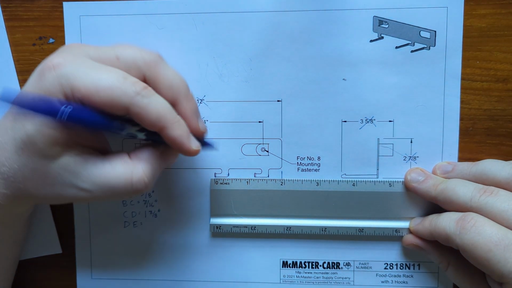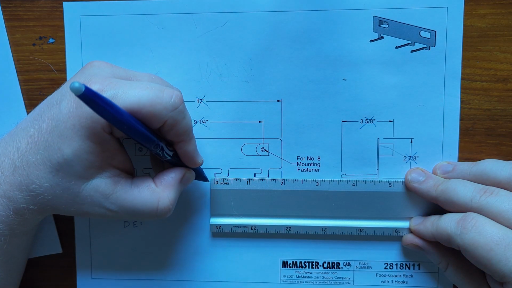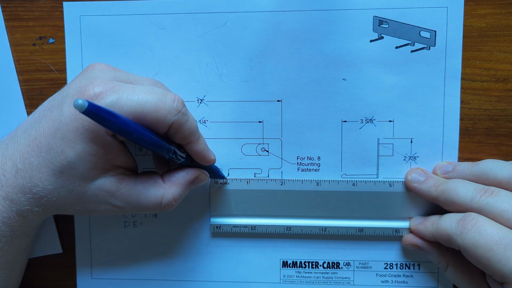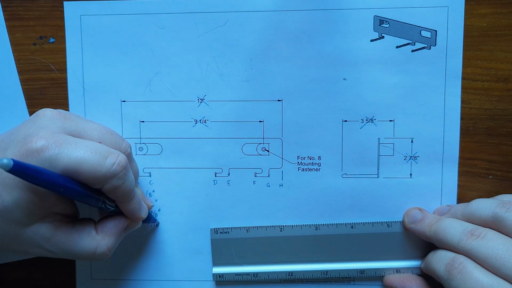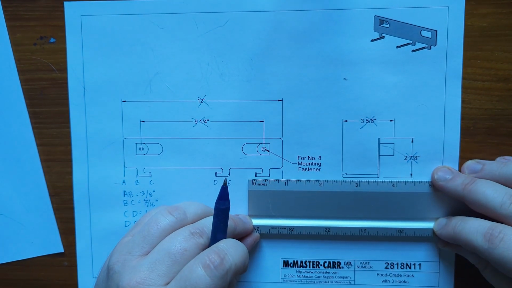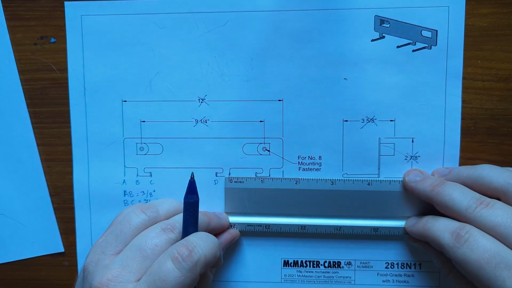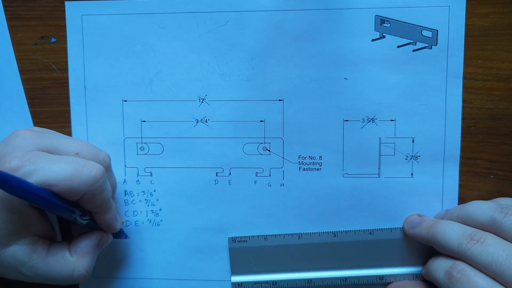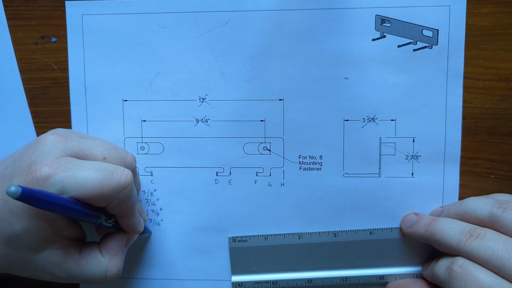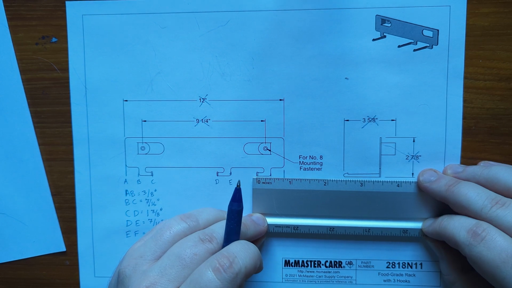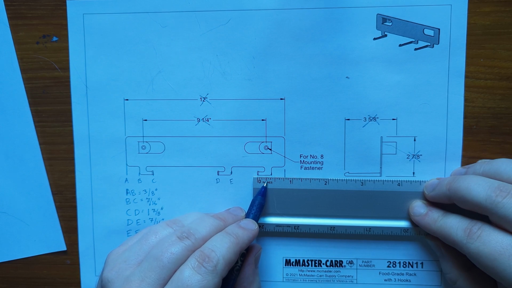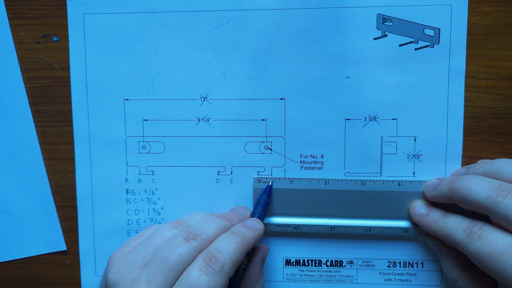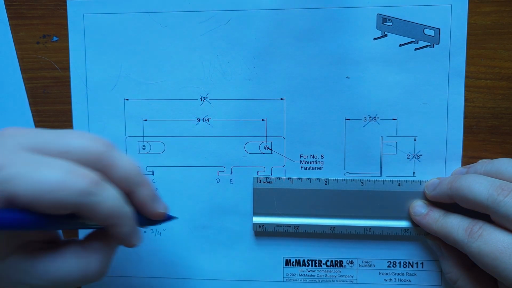Yeah, we can proceed from there. Looks like DE is going to be 1, 2, 3 eighths plus a 16th, so call that 7/16. EF is 3/4, right on the dot. FG is going to be 1, 2, 3 eighths plus a 32nd.